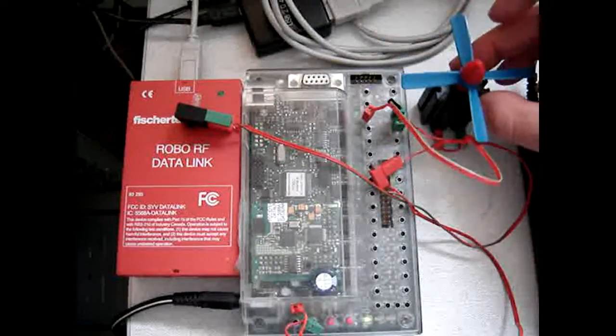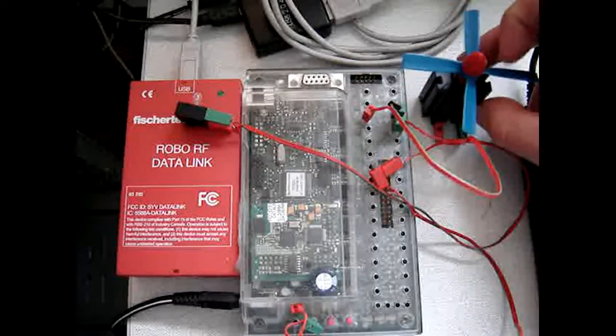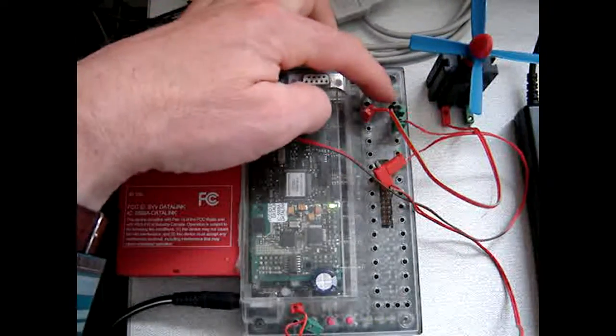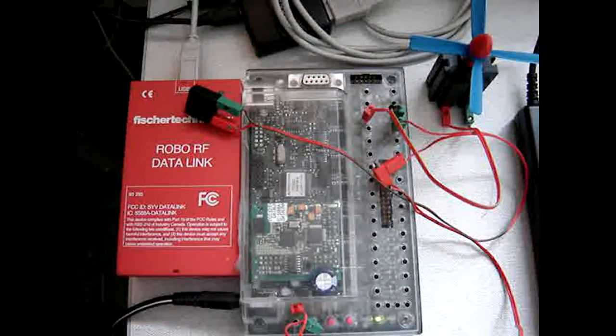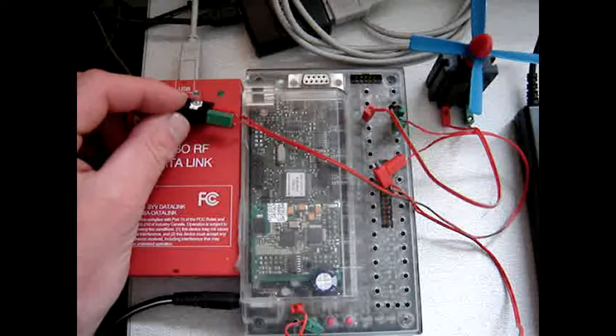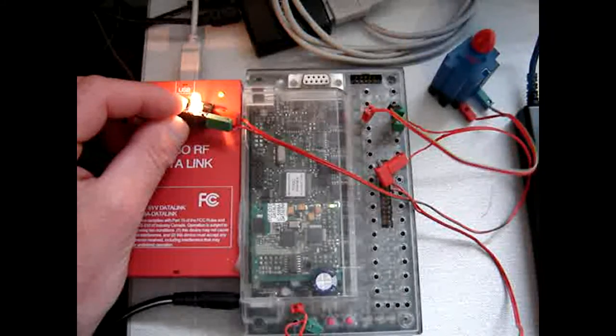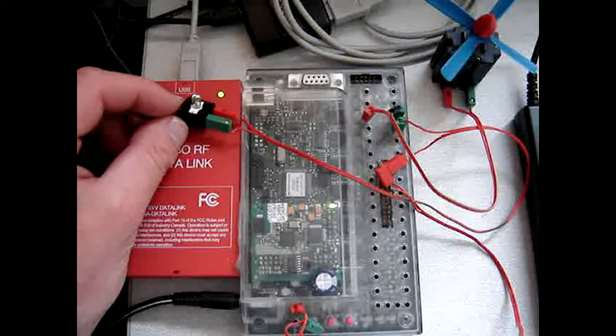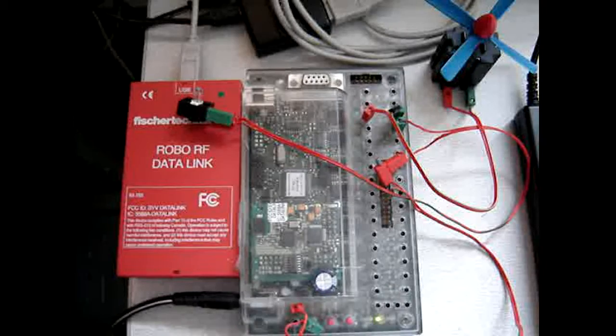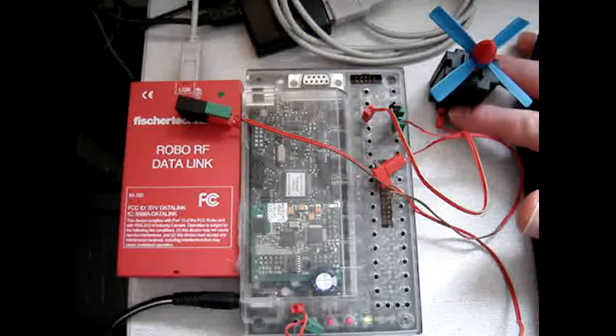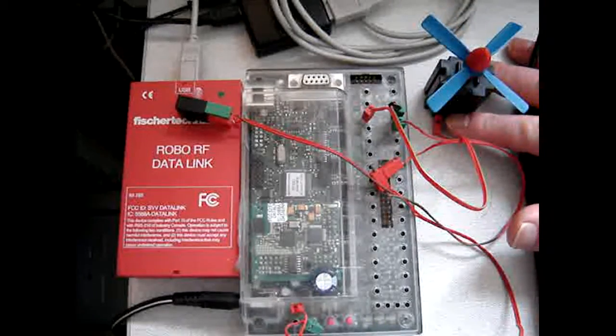So with this motor, including the fan connected to motor output 2, let's effectively see what happens. So first the lamp, and that shows nicely. Just running it again.